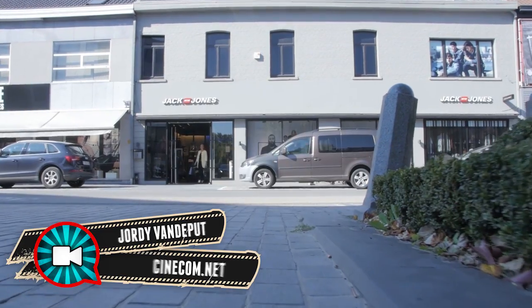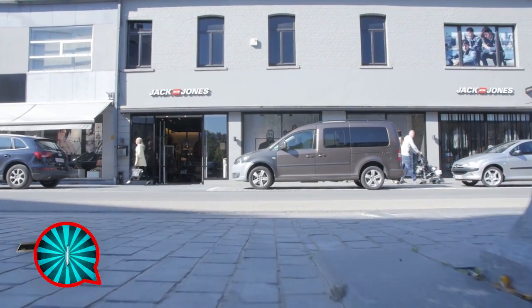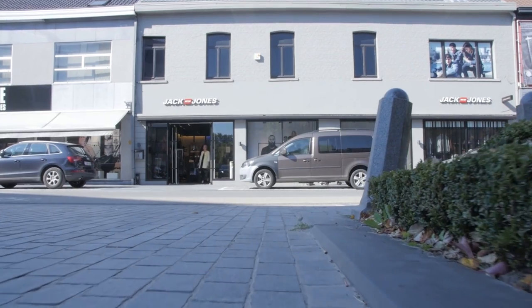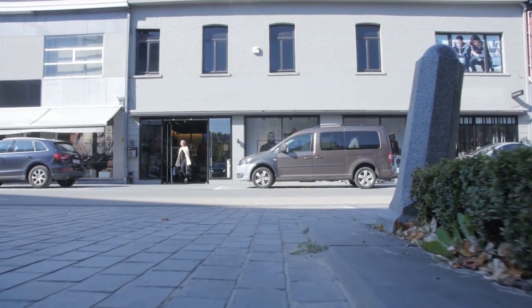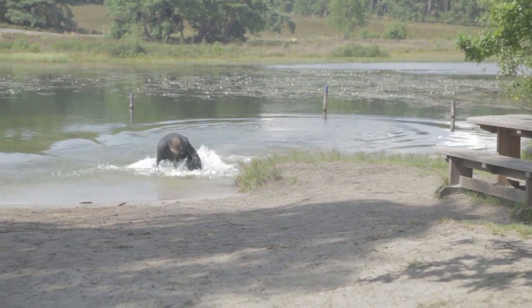Here's a shot of a woman walking out of a store, and it shows a Jack & Jones logo on top. Unfortunately, we weren't allowed to use that, so I had to remove it. This is a fairly easy process, but sometimes we get in a situation like this.